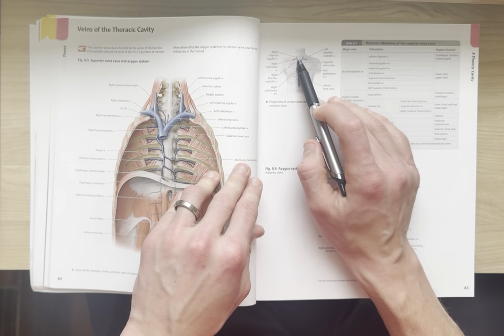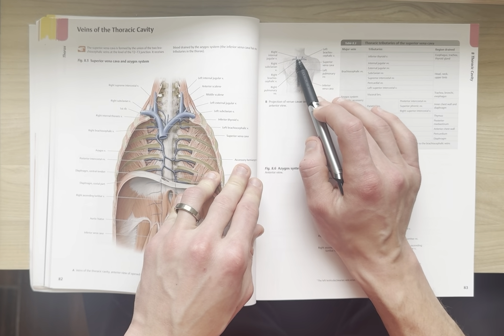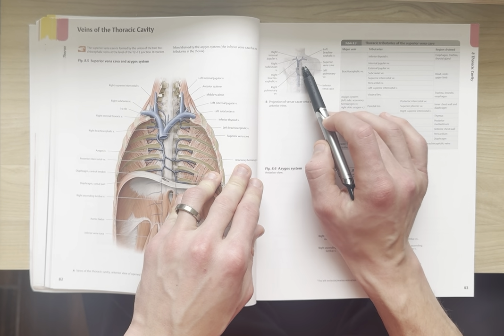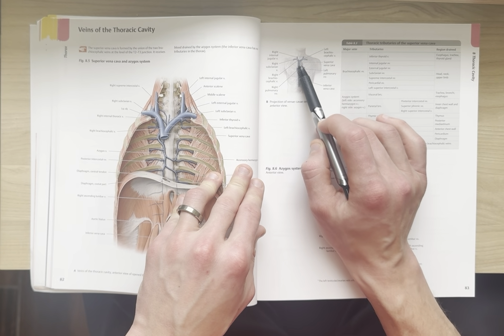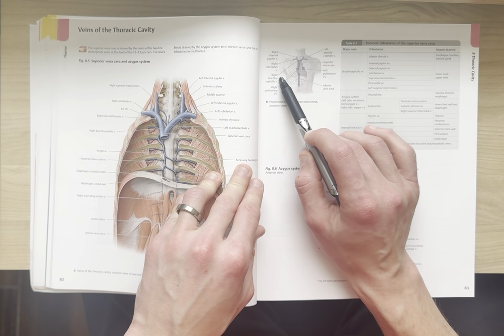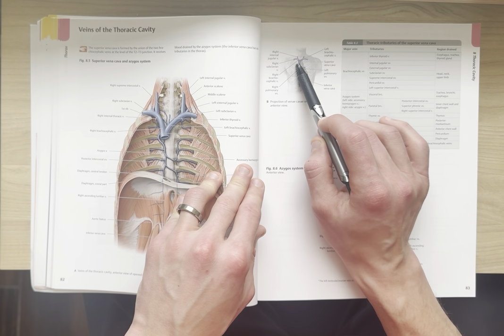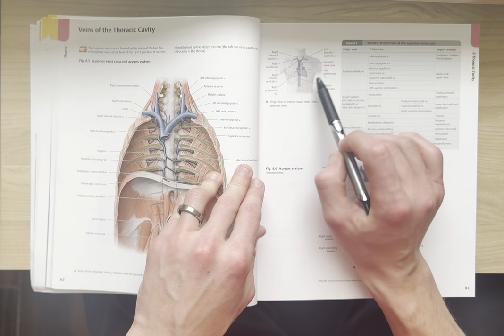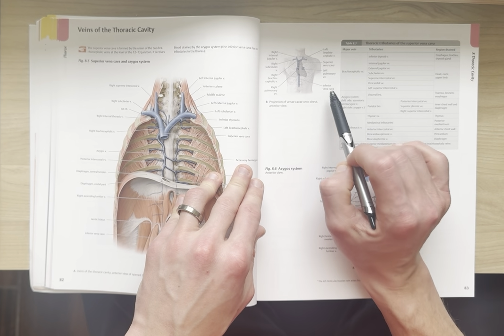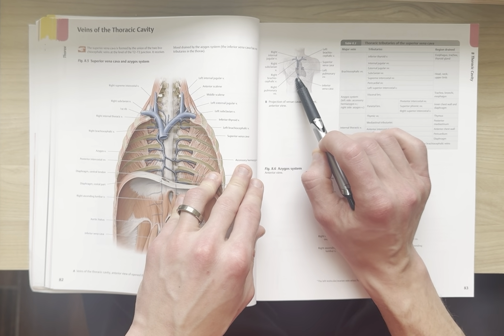So, got that right and left internal jugular vein, the left brachiocephalic vein, right subclavian, the superior vena cava, the right brachiocephalic vein in here, right pulmonary vein, left pulmonary vein, inferior vena cava.